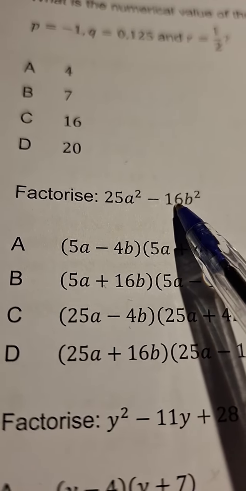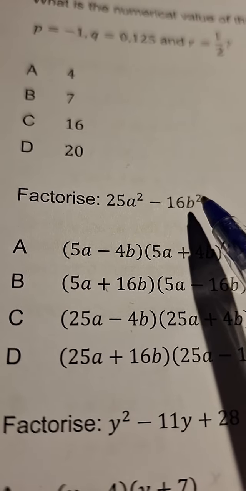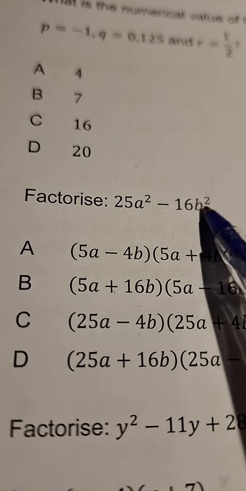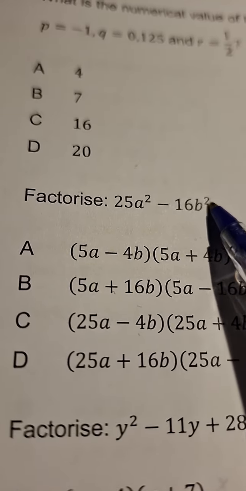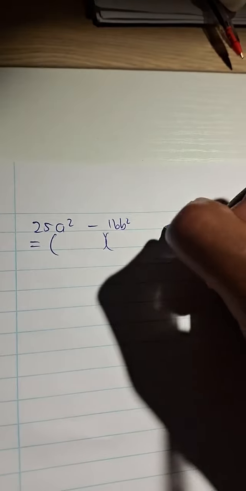B squared and 16. 16 is a perfect square number, and b squared is also a perfect square variable because it is a variable or a letter raised to an even exponent. Okay, so I hope that makes sense. So now, simply put, we are going to take this 25a squared minus the 16b squared and see what type of factorization helps there. Which one? Well, we know most that when we factorize this, what do we do?